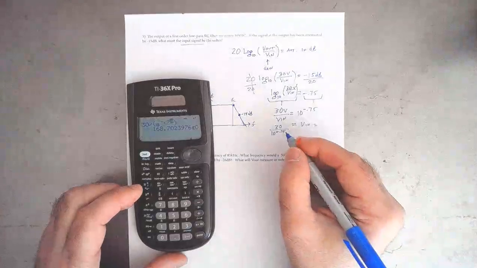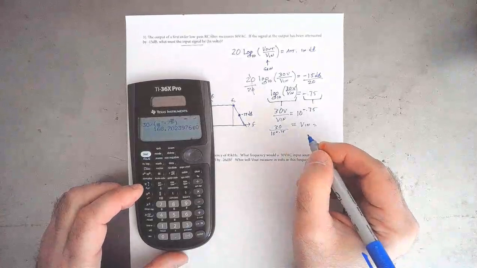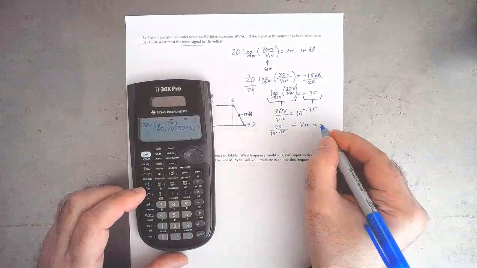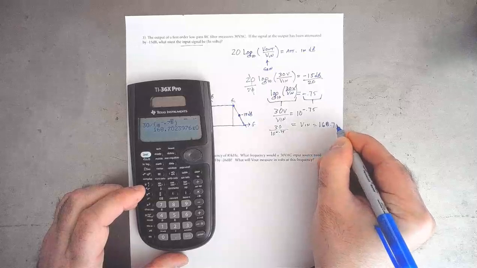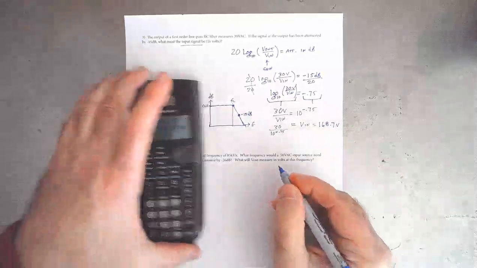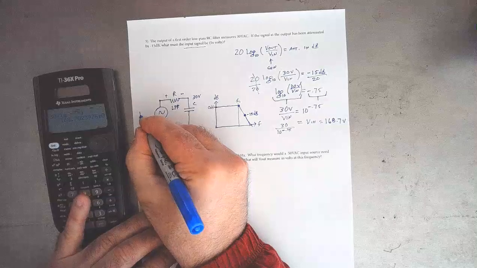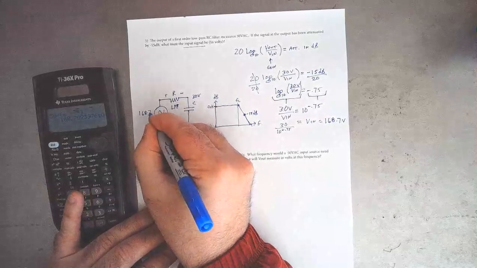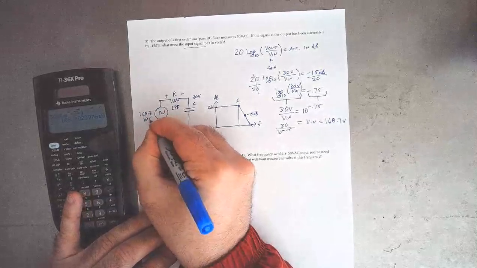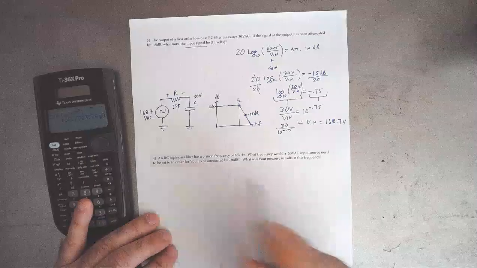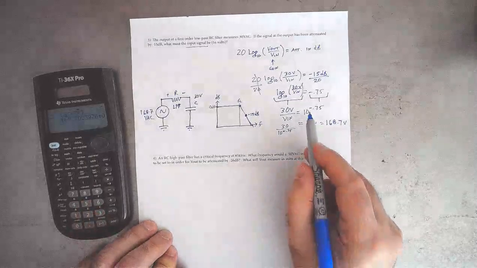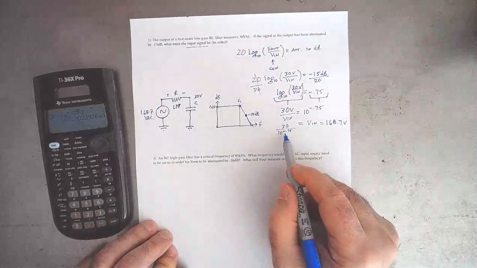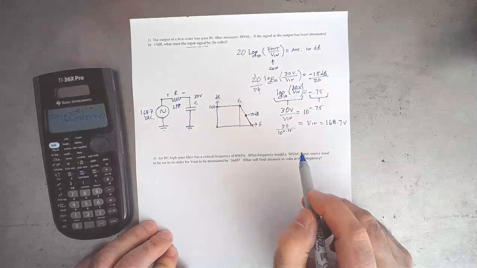All right. So Vin is going to be 168.7 volts. So 168.7 volts AC. That's the input to this filter. Okay. Well, that solves that one.